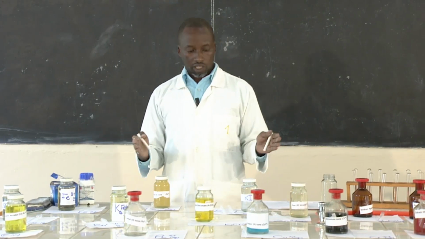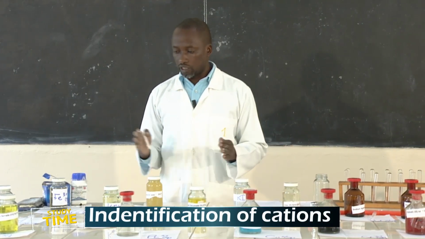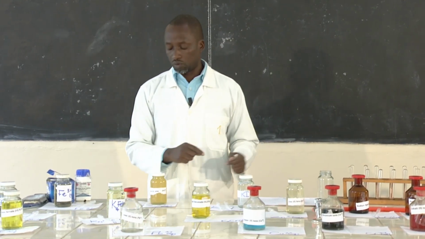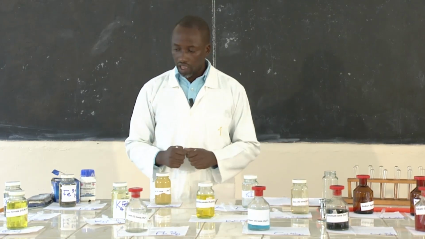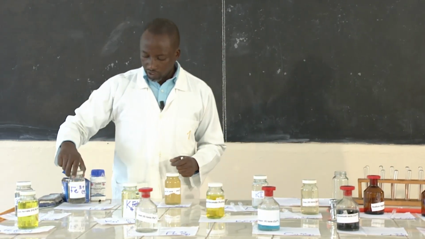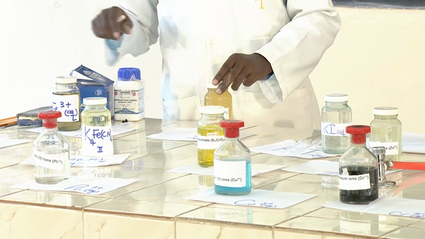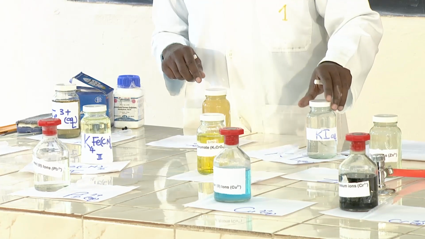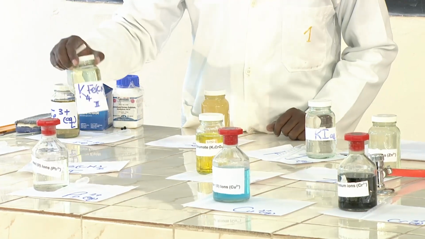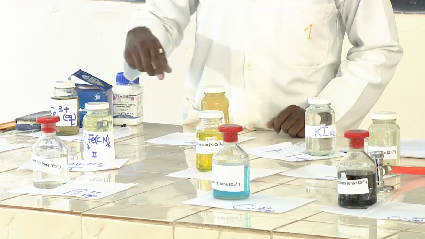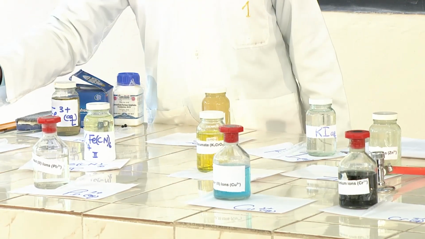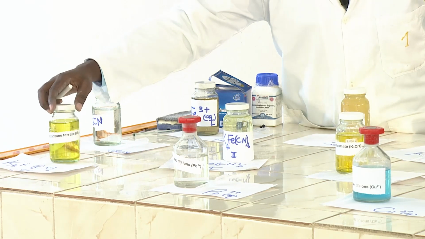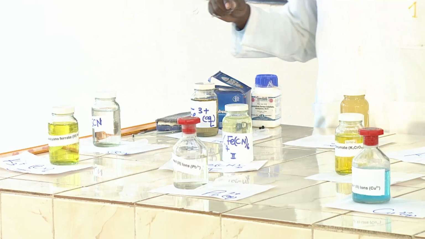Basically, in these practicals, I just wanted to take you through the number of ions, the number of cations that we have here. We have iron 3 ions, iron 2 ions, a solution of potassium iodide, a solution of potassium hexacyanoferrate 2, a solution of potassium thiocyanide, and a solution of potassium hexacyanoferrate 3.